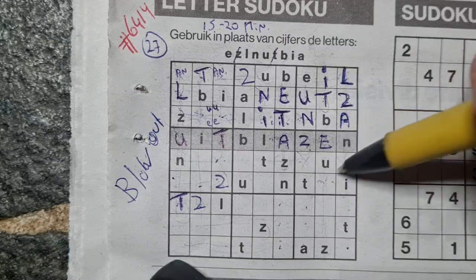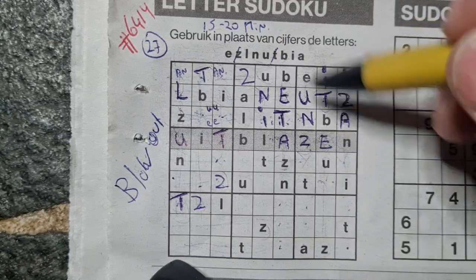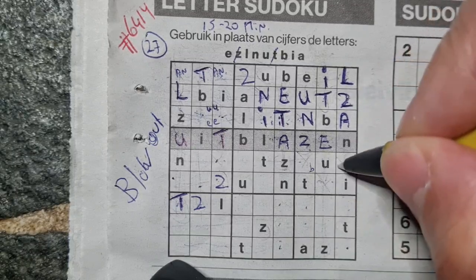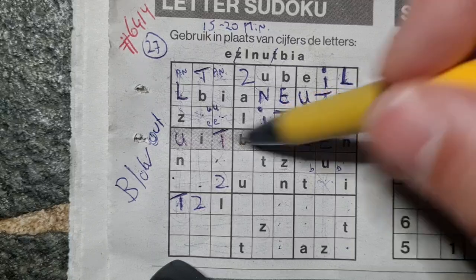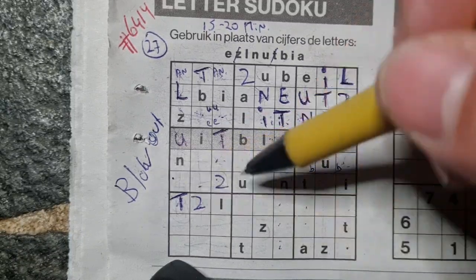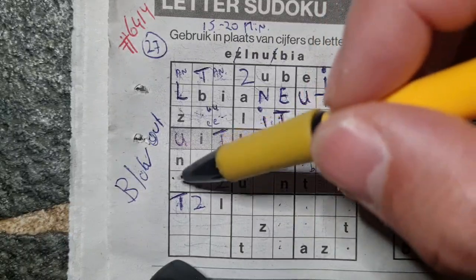3 missing letters in this big square. One of the missing letters is the B. We have a B in this column, so no B there. So the B could be here, could be there. B in this row, B in one of those 2 boxes in the middle row, so the row below. The only 2 places left for the B should be here or there.